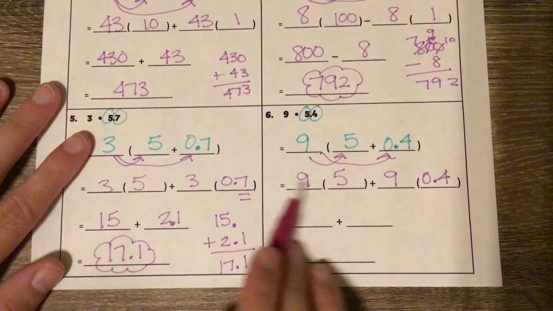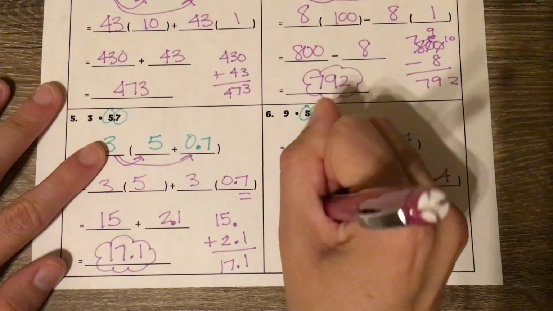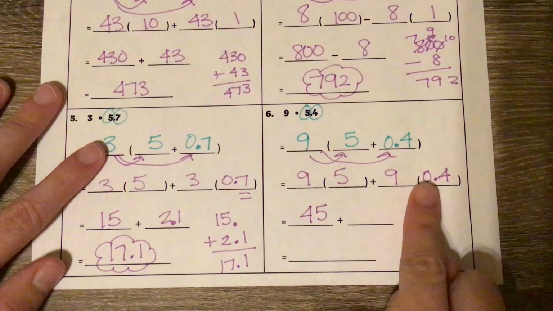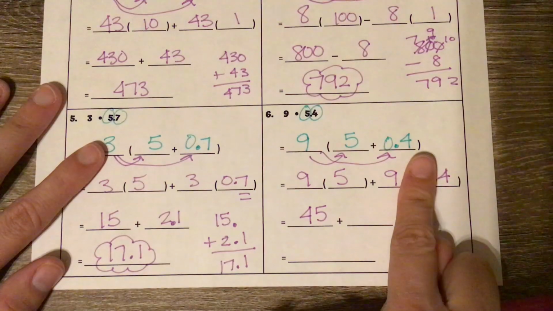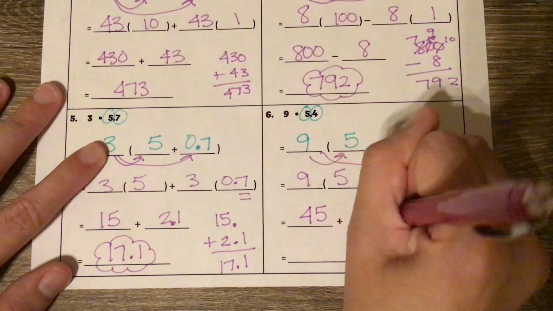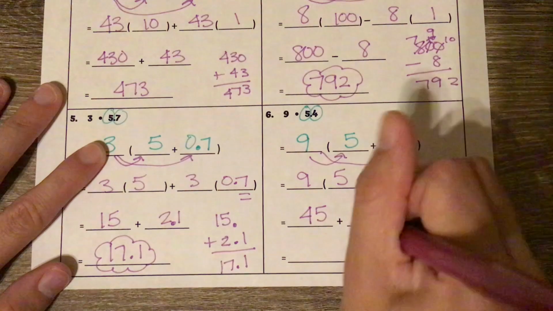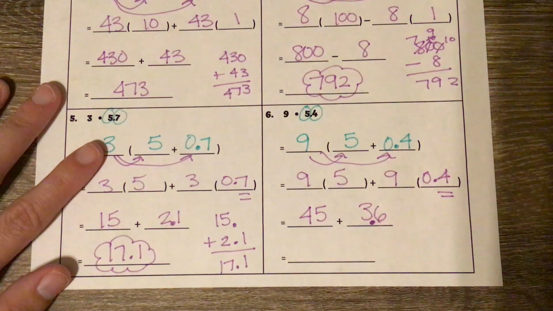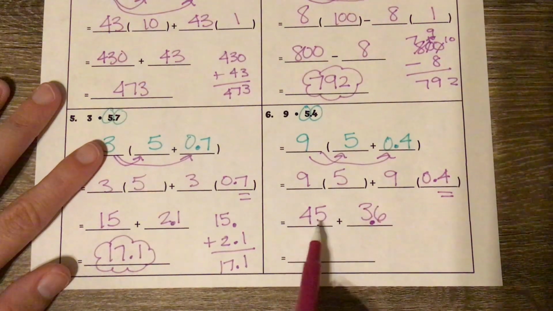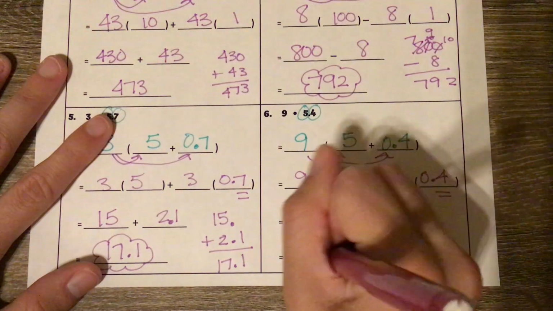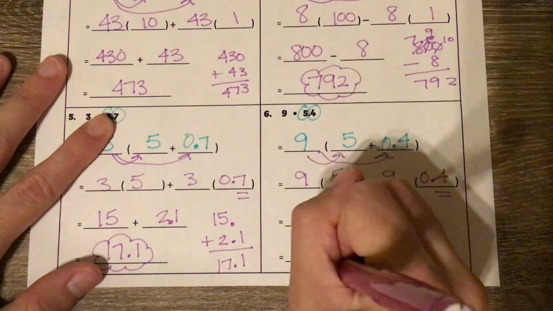Then we calculate 9 times 5 is 45. Plus, again, the decimals, we ignore the decimal value. 9 times 4 is 36. There was one number to the right of the decimal, so there's going to be one number to the right of the decimal here. And then we add 45 plus 3.6 is 48.6.